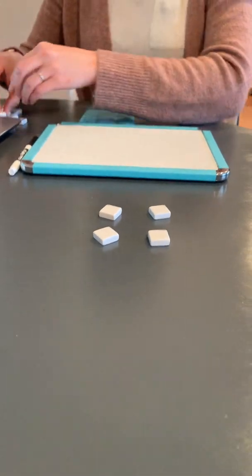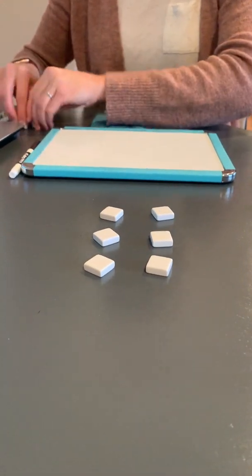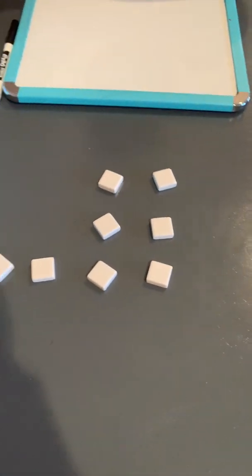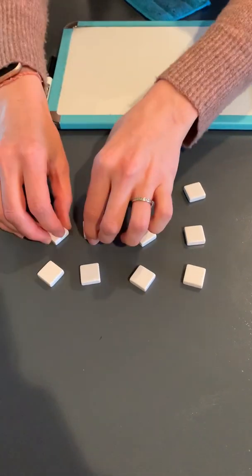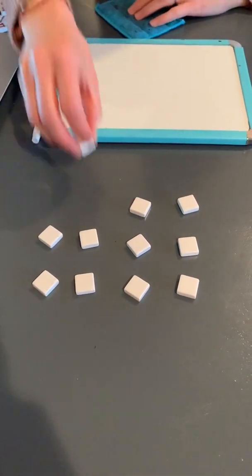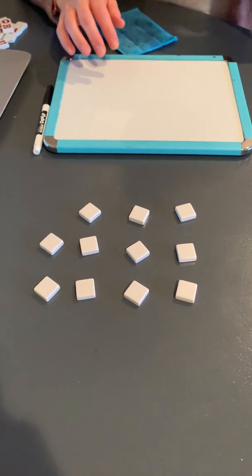We know Emma has 11. So 2, 4, 6, 8, 10, and one more would make 11. So those could be Emma's gumballs.